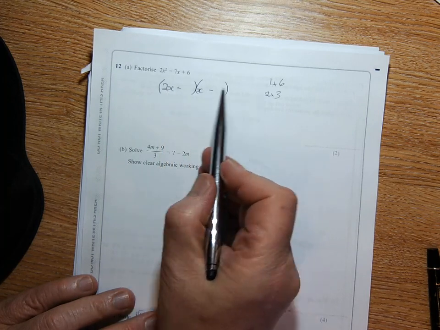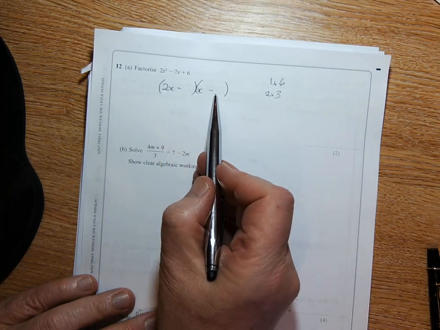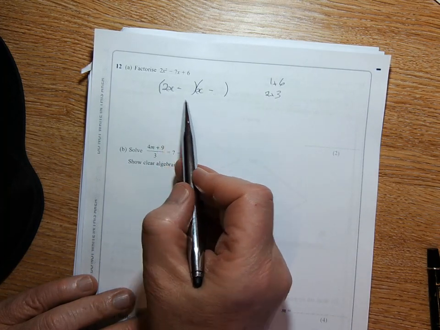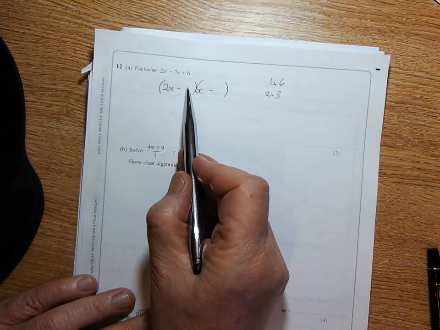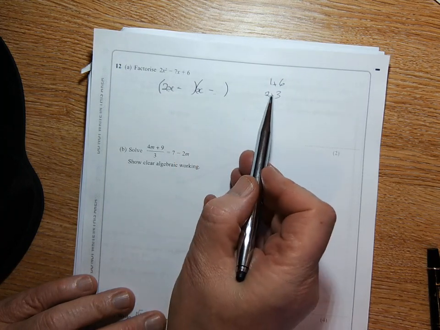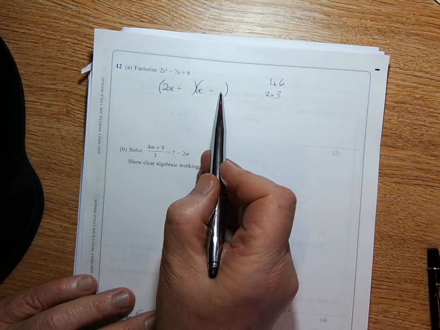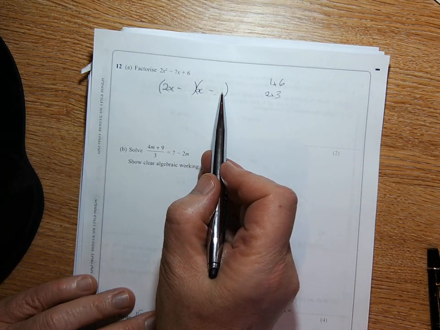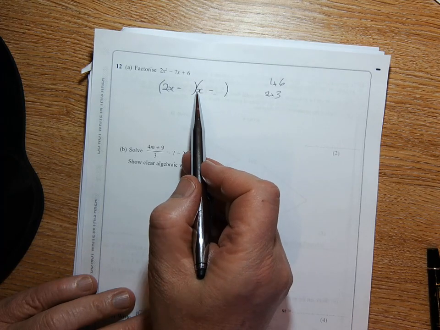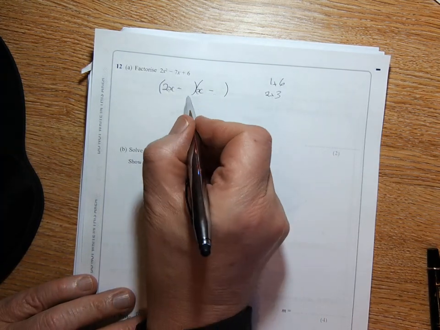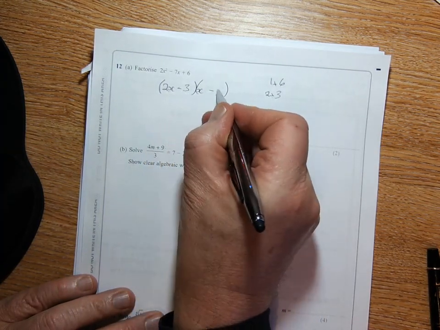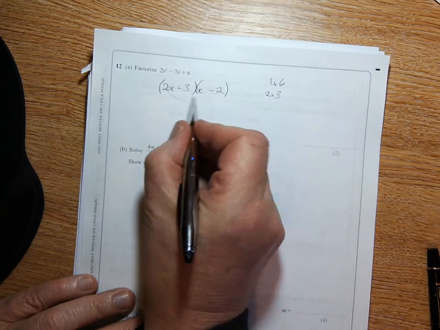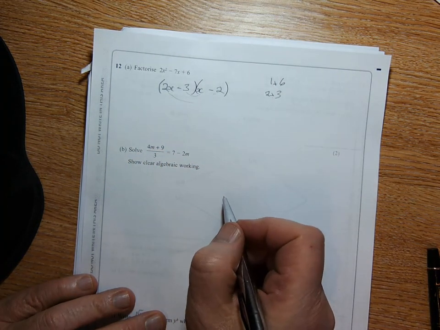Well, if we did 2 and 6, that would be 12, it's no good. If we did 2 and 1, that would be 2, and 6 would give us 8, so that's no good, so it's the 2 times 3. If we put the 3 there, that would give us 2 3s or 6, and 2 there would be 8, so it must be the 3 here and the 2 there. Minus 4 minus 3 is minus 7.